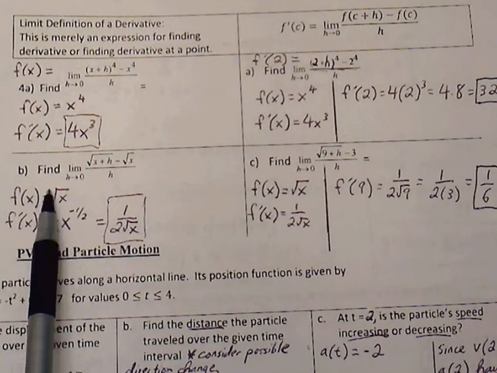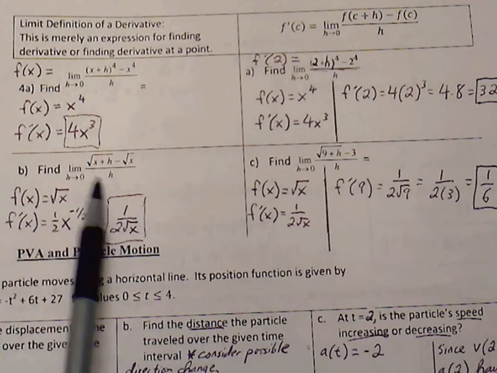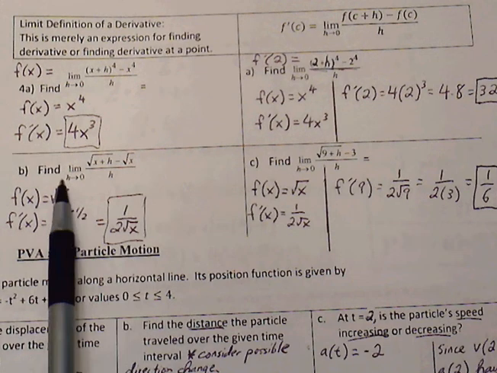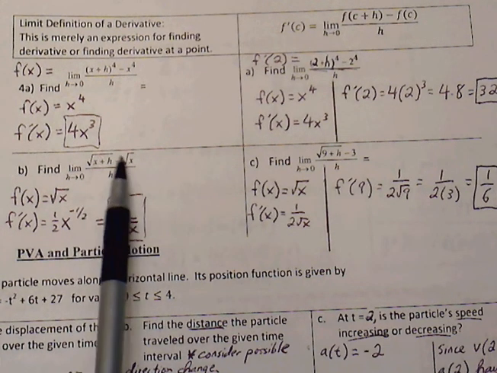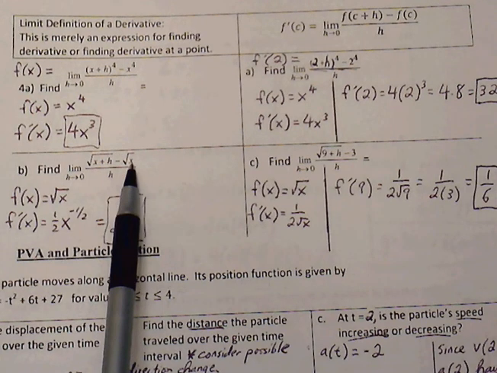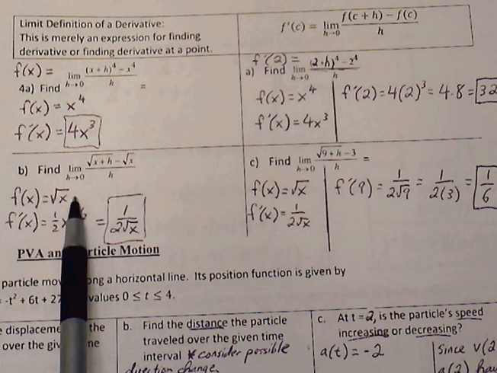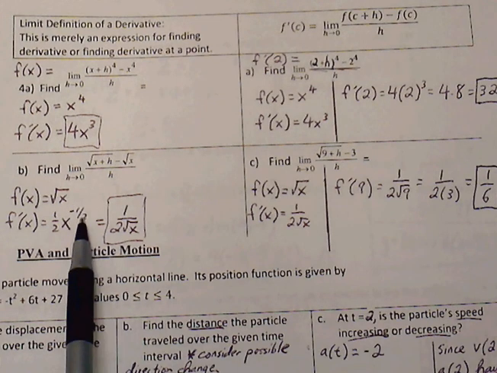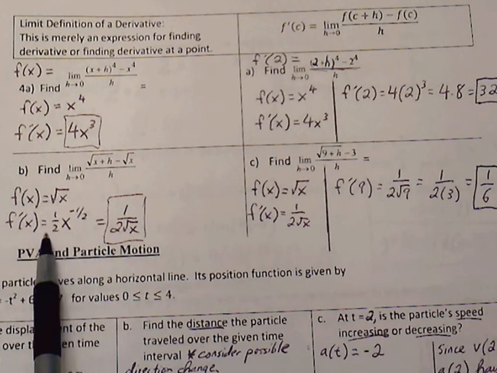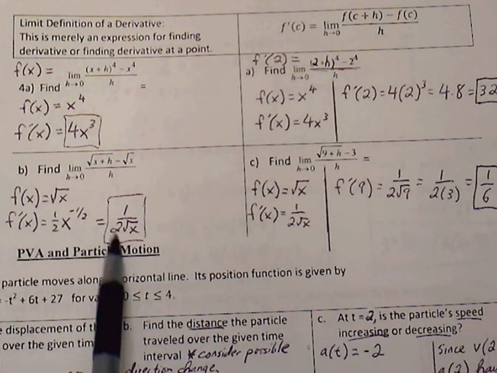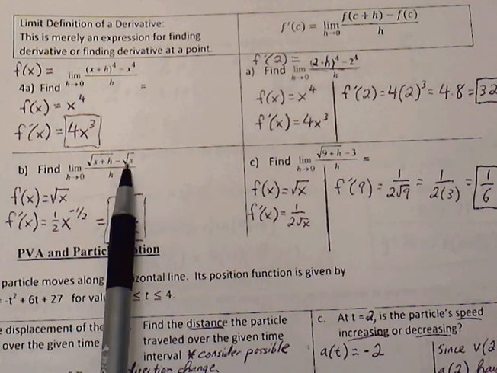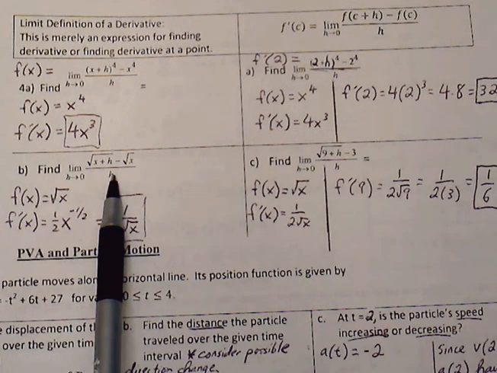Okay, part B. This is again notation for us to find the derivative of a specific function, and the specific function is going to be the square root of x. If we know that the function is the square root of x, we can evaluate the derivative by going through the power rule: this is x to the 1/2, bring down the 1/2, subtract 1 from the exponent, so 1 over 2 root x. So that's it, just finding the derivative of this function. We just have to know how to decipher that information.